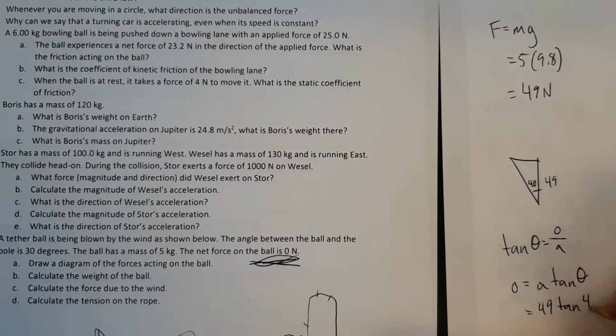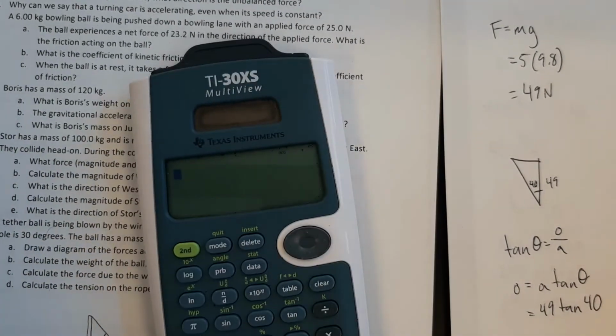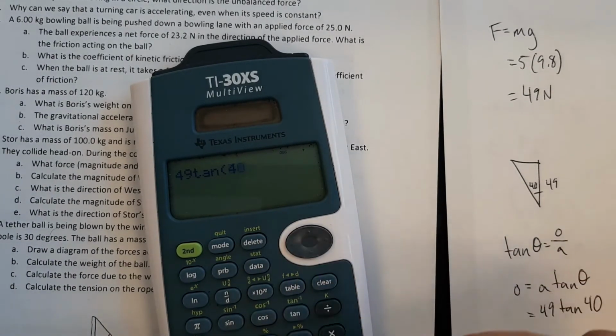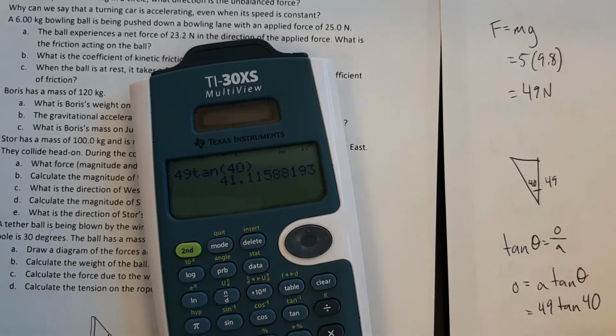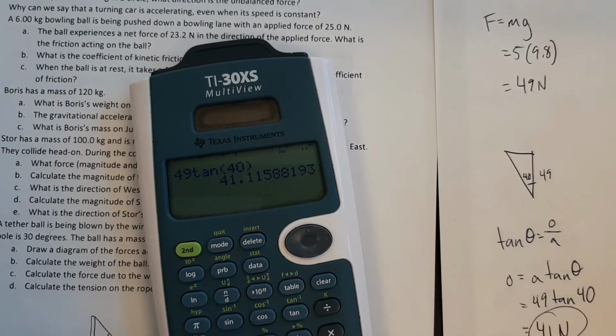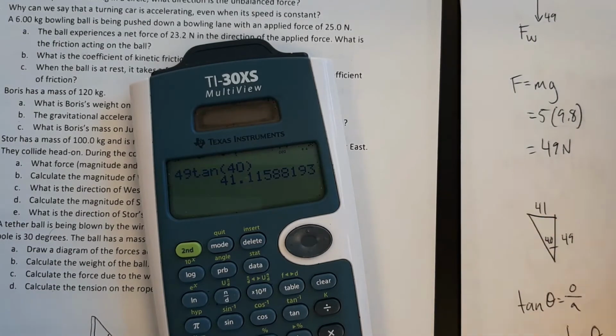Now your answer might be slightly different if you were looking at the typed letters instead of the written ones. You might be doing 49 tangent of 30, which will give you a slightly different number, but the process of getting there is still the same. So we end up with 41 newtons side to side. Okay, so now we've got another side of our triangle, 41.